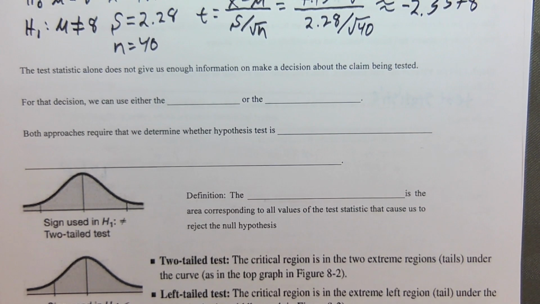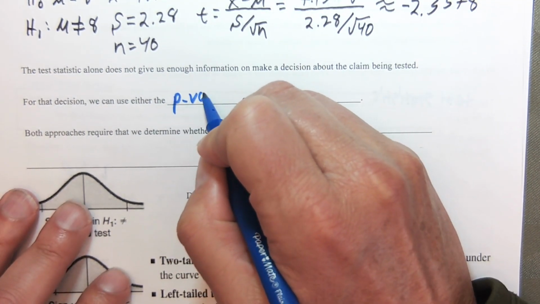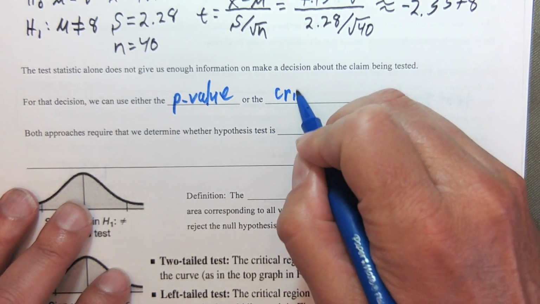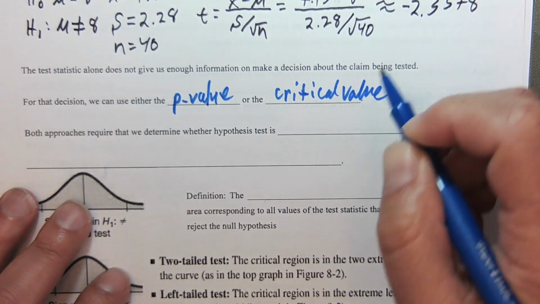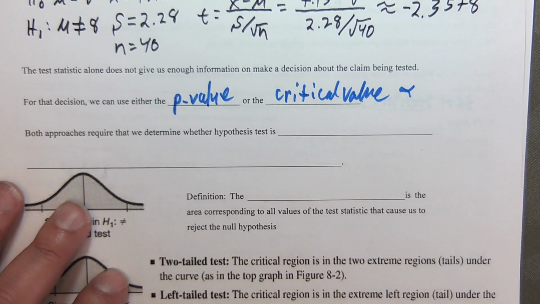So the test statistic alone does not give us enough information to make a decision about a claim being tested. For that decision, we can either use the p-value or the critical value. These are determined and come from our alpha.